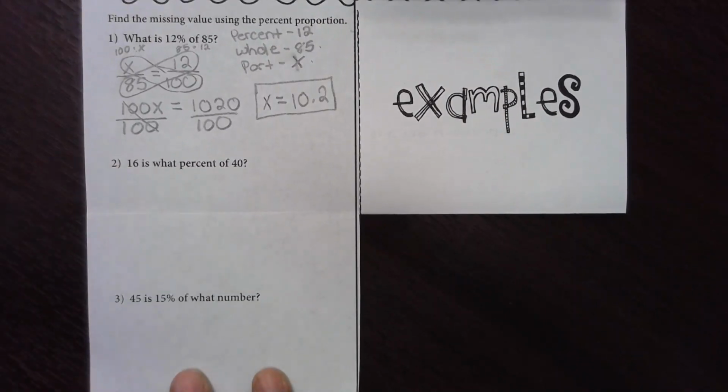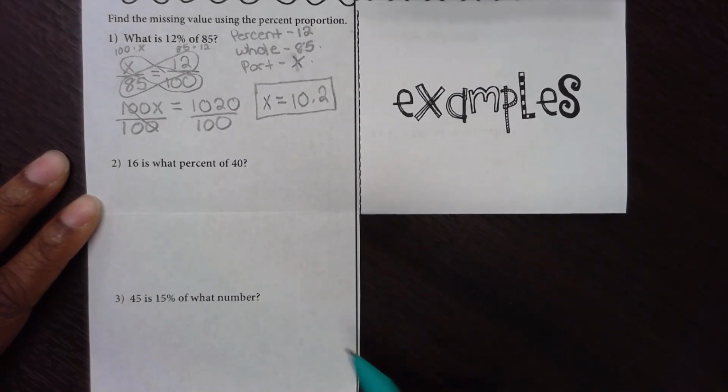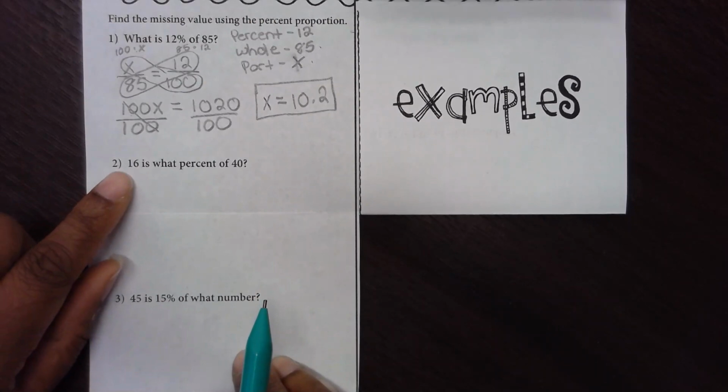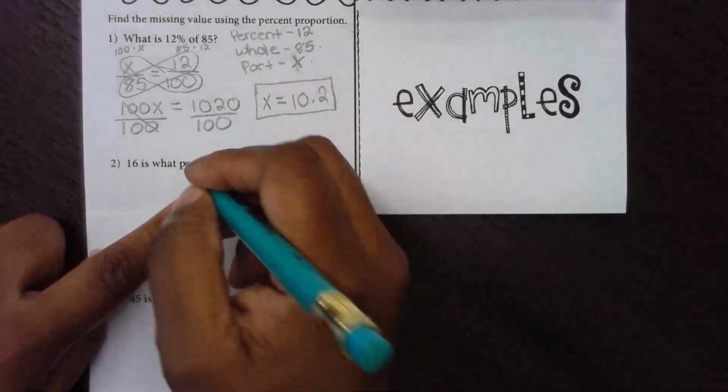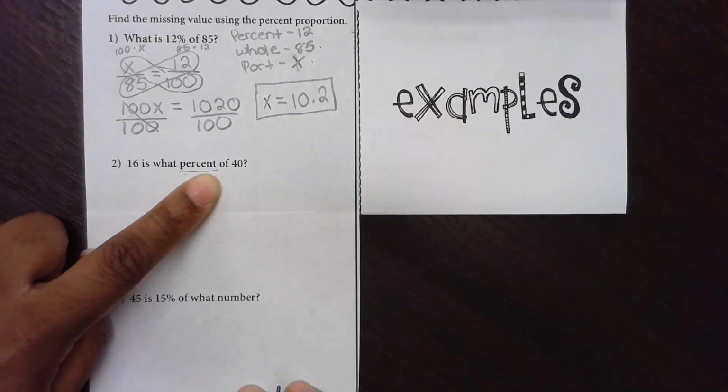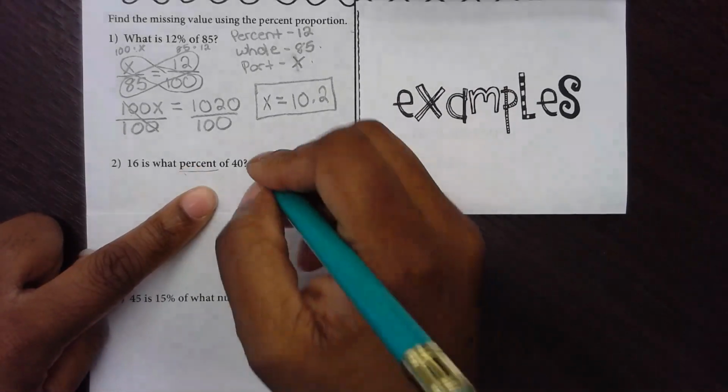Let's do example 2. 16 is what percent of 40? So again, the 3 steps. Label what you have, substitute it into the proportion, solve for what they're asking for. First, let's label. It says 16 is what percent of 40? So we know right now we do not have the percent.